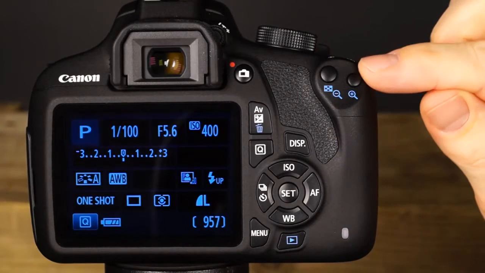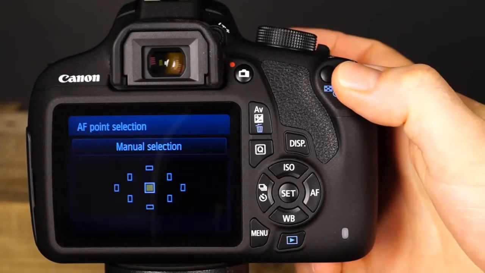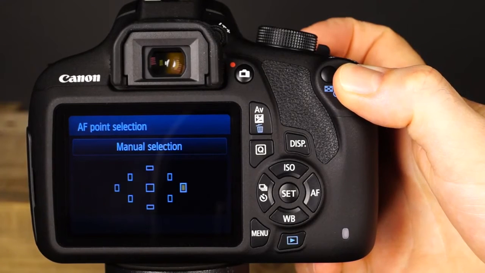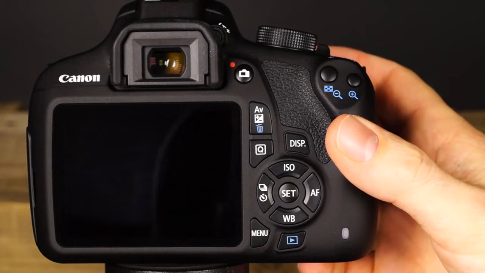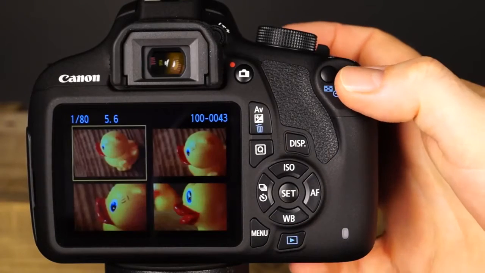This button also serves two functions. First, it is the AF point selection button. Press this button and then rotate the main dial to select the AF point you'd like to use. This button is also the magnify button in the camera's playback mode.